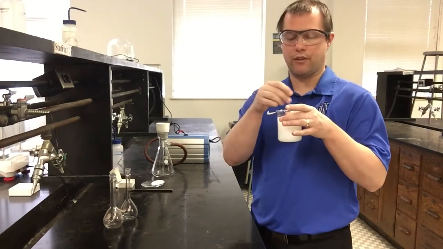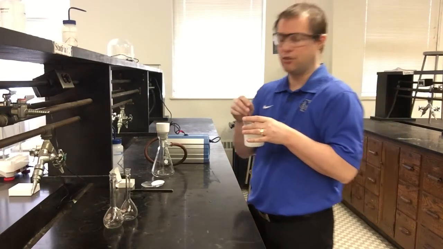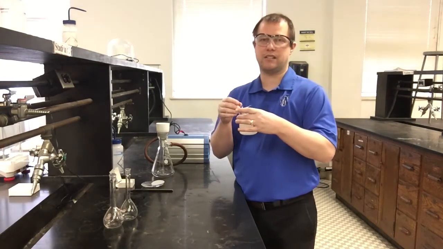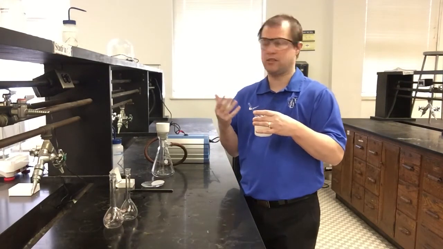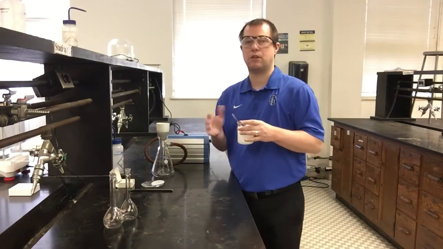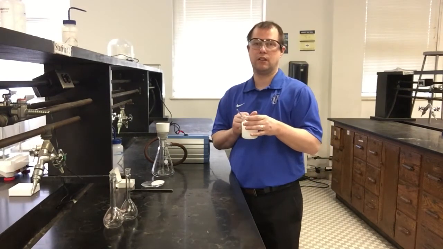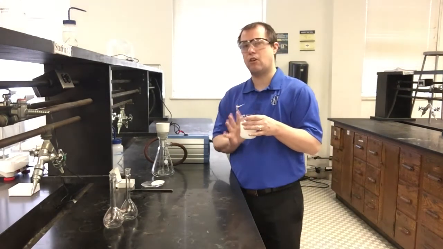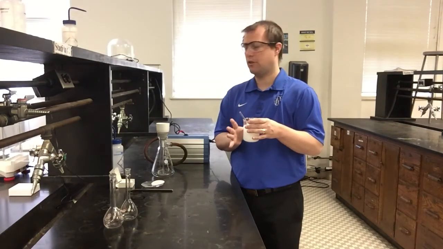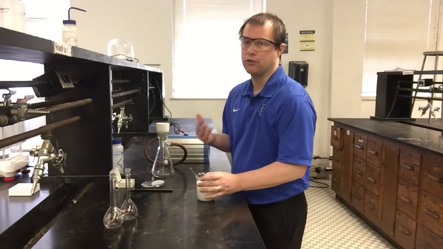We don't really have a whole lot of other mixing or anything else to do. Even if I stand here and stir it for another 10 minutes, I'm probably not going to get much more product to come out of this. So the next part of what I'm going to do is I want to be able to isolate all of this solid. And for me to be able to isolate all of this solid, how I'm going to do that is I'm going to do a filtration.